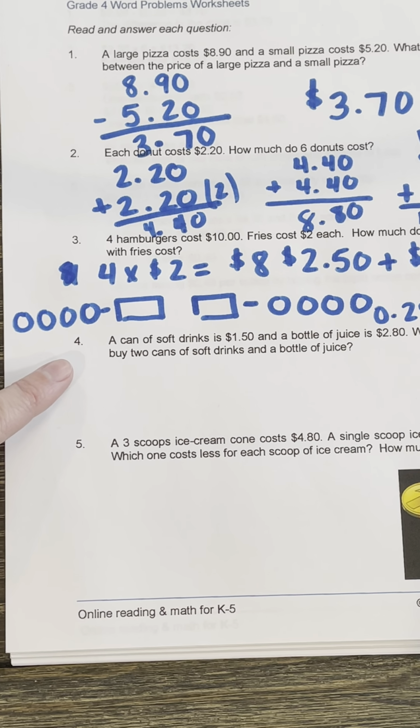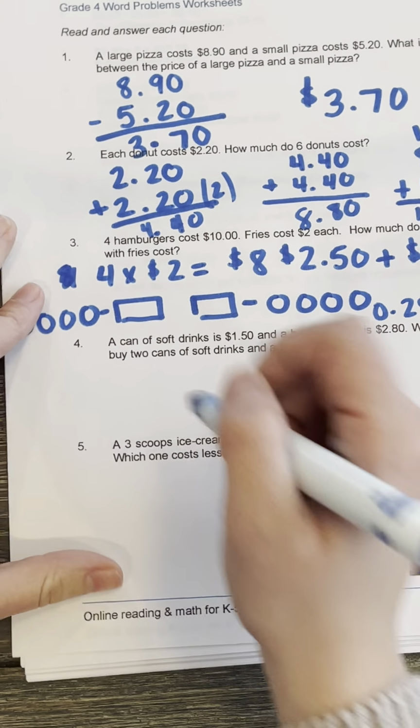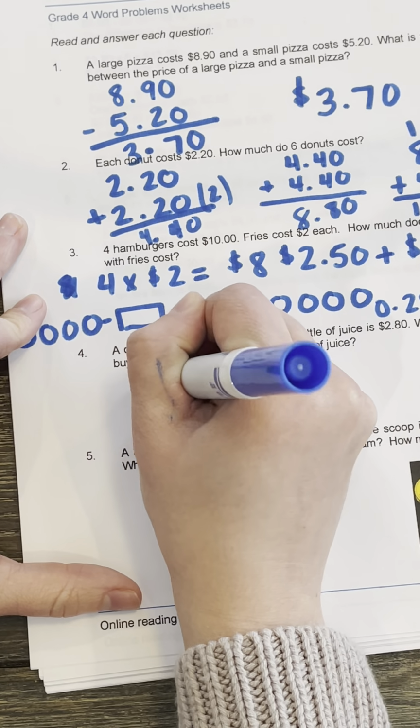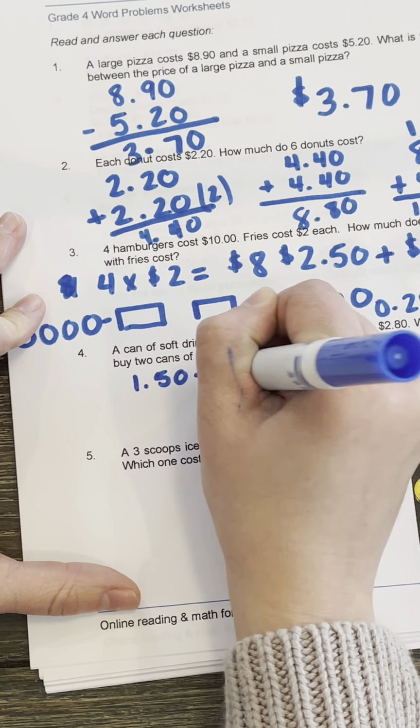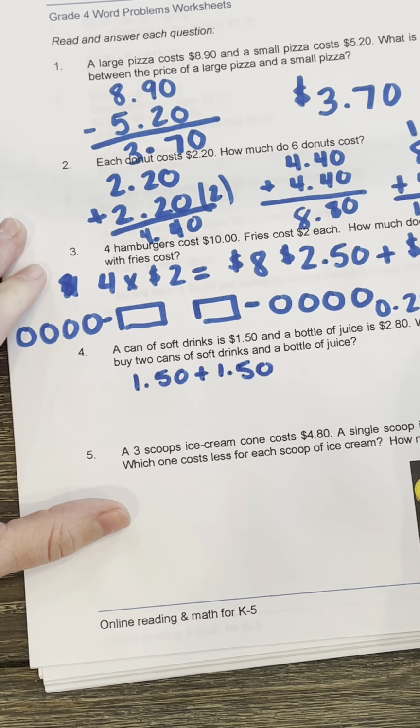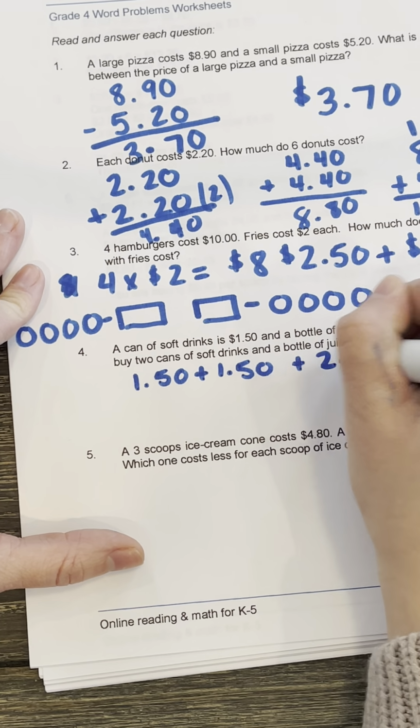Or, sorry, a can of soft drinks is $1.50 and a bottle of juice is $2.80. And it says, what would it cost to buy 2 cans of soft drink and a bottle of juice? So what that's saying is I have $1.50 plus $1.50, because that's 2 cans of soft drink, plus $2.80.